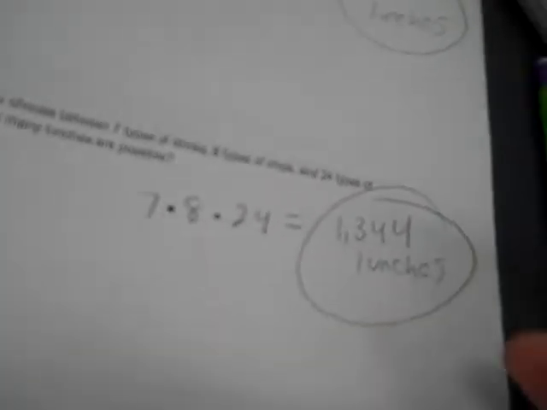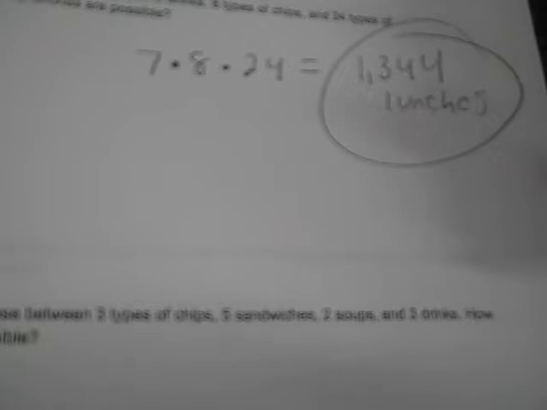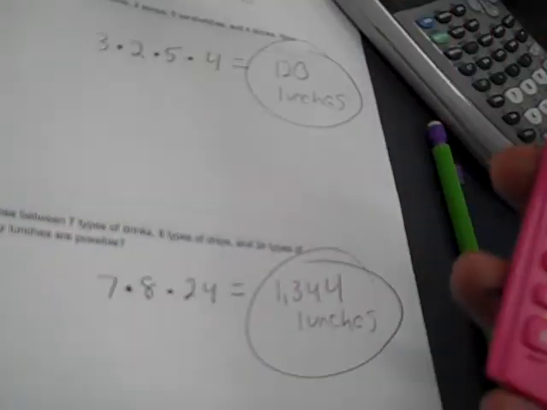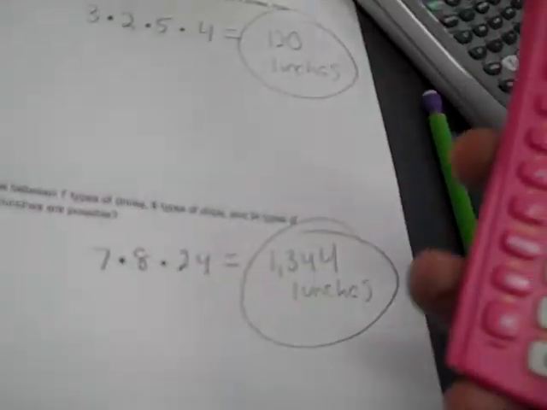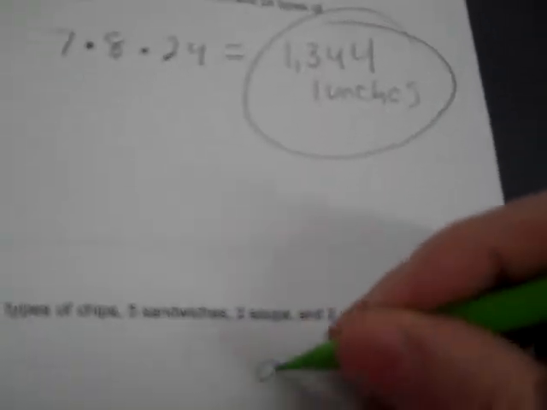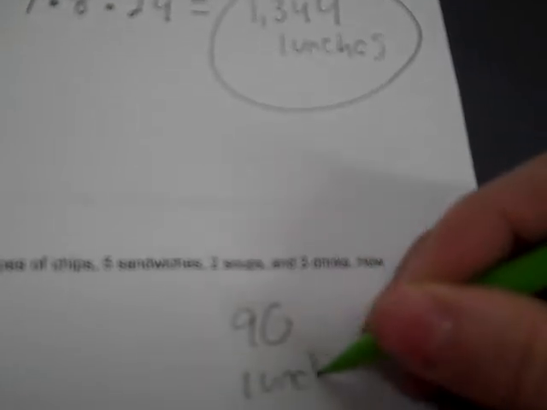Okay, and then right here, to buy lunch, you choose between 3 types of chips, 5 sandwiches, 2 soups, and 3 drinks. How many lunches are possible? So 3 times 5 times 2 times 3. That's 90. Okay, so 90 lunches. You don't even have to show any work on these. Pause the video right now and do the back 2 problems.